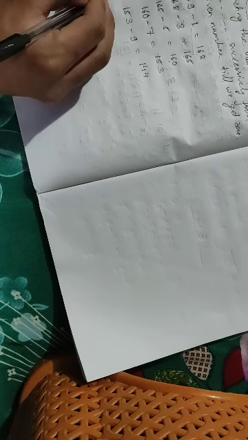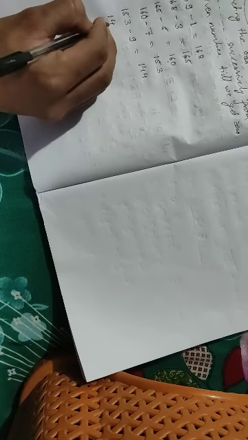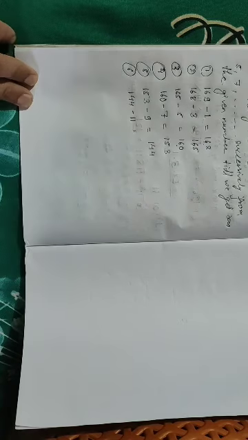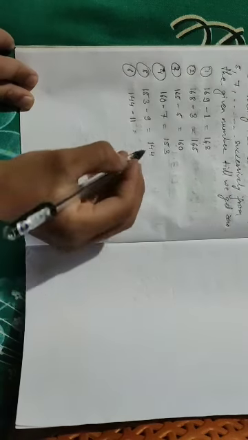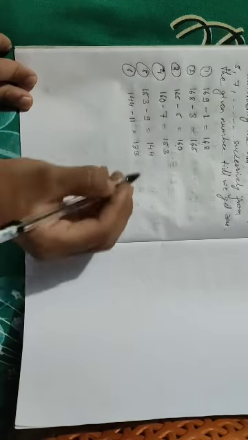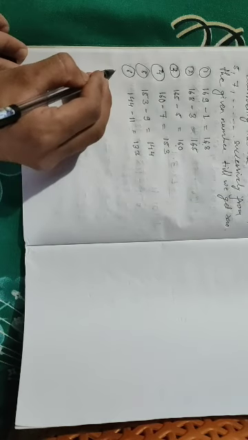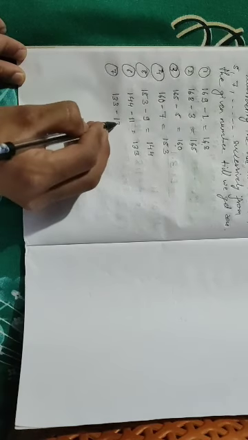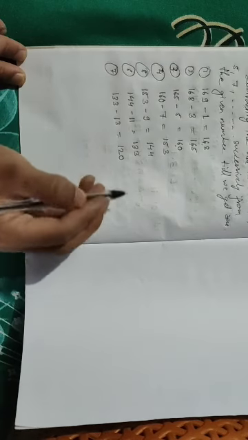So now next we will start from 144 minus the next odd number, after 9 it is 11, isn't it? So how much will you get? You will get 133, right? So next, 7th step, 133 minus 13, right? This is 120.